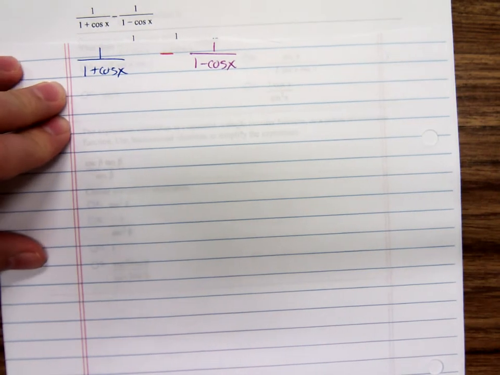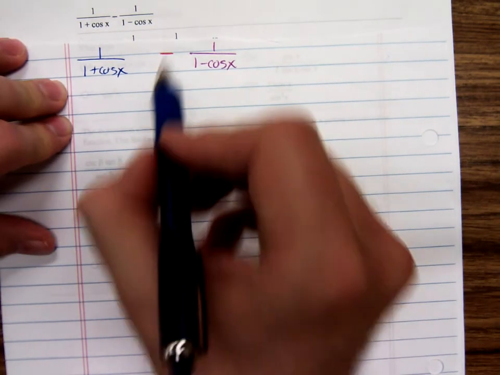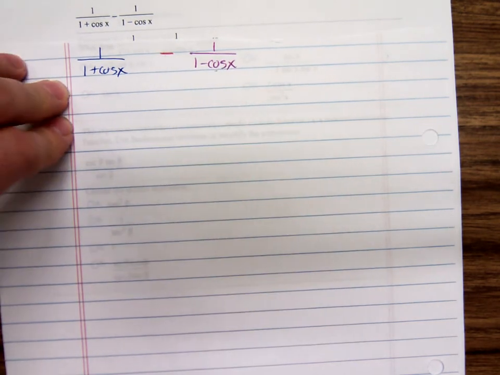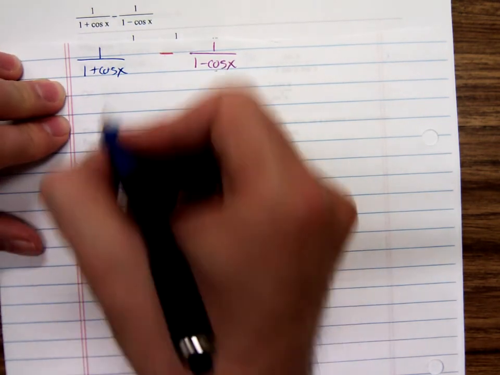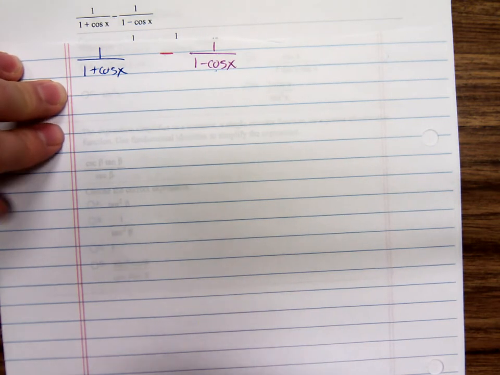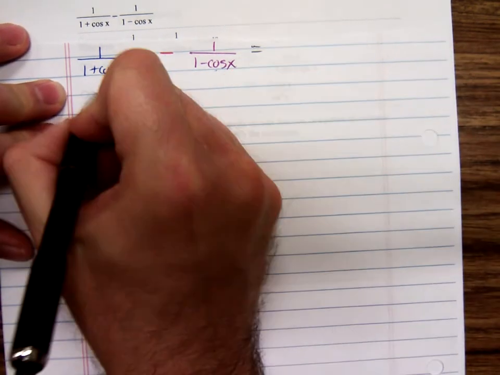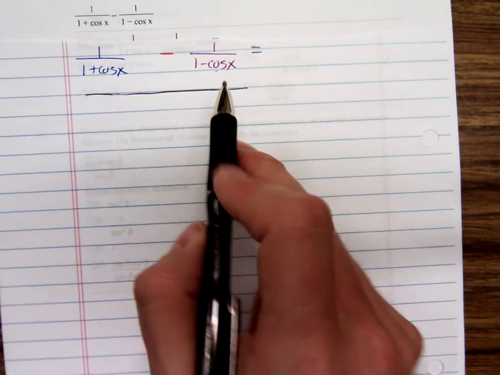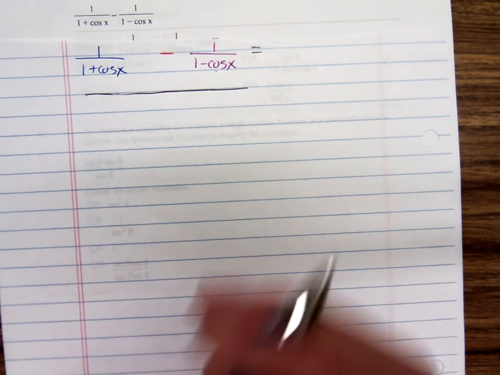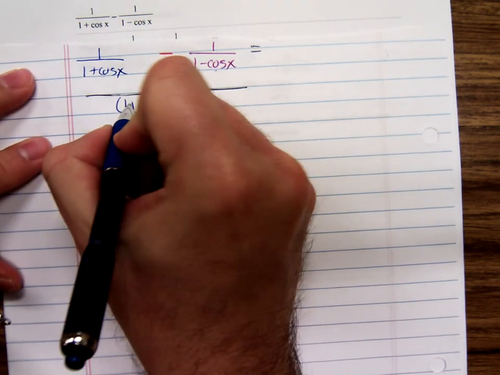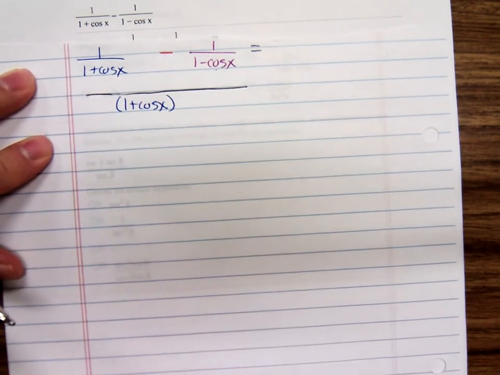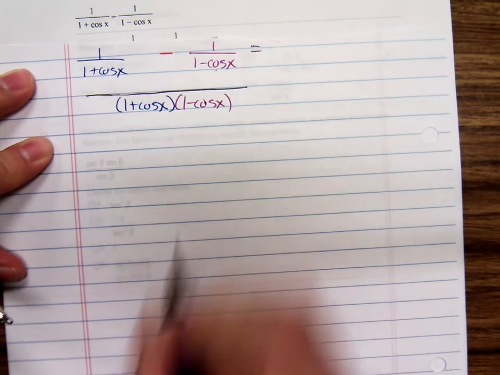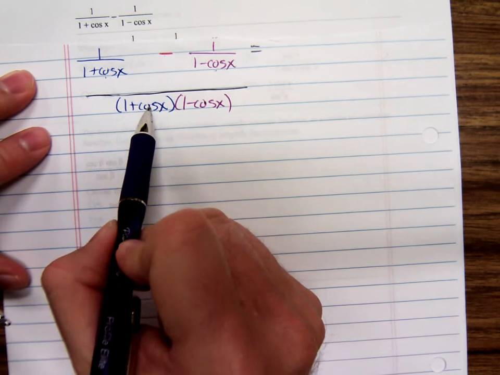Well, in order to subtract fractions, you've got to have a common denominator. So that common denominator is going to be a blue 1 plus cosine x times a purple 1 minus cosine x. So on this first fraction, there's already a 1 plus cosine x.